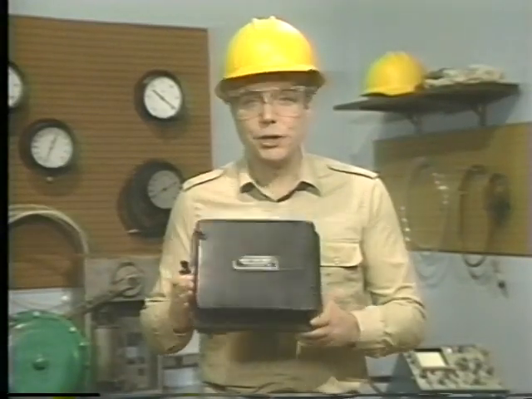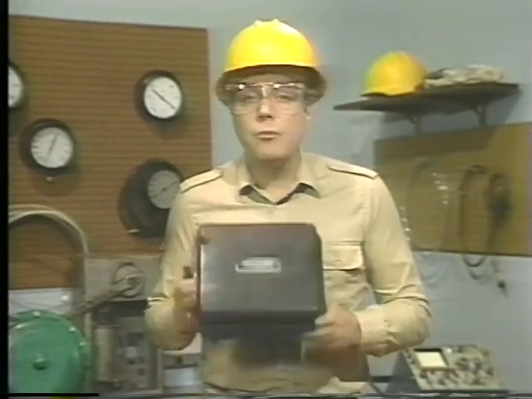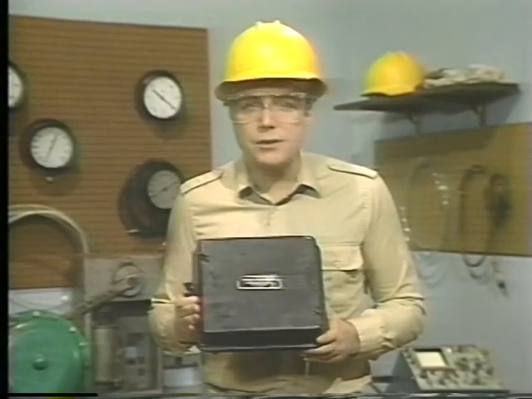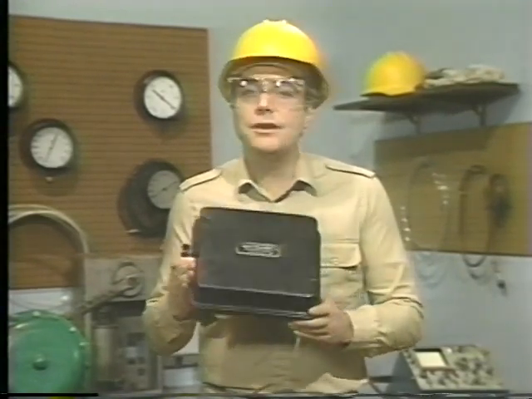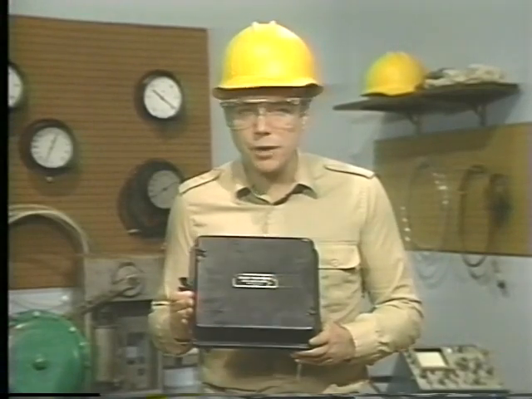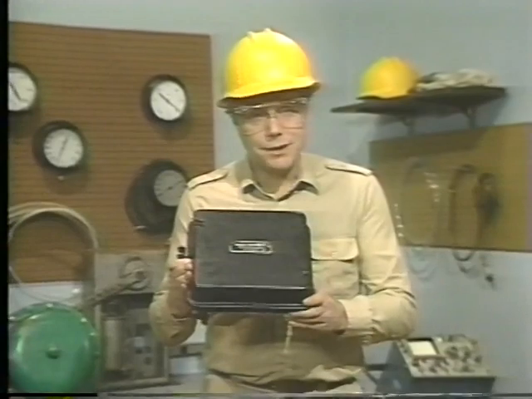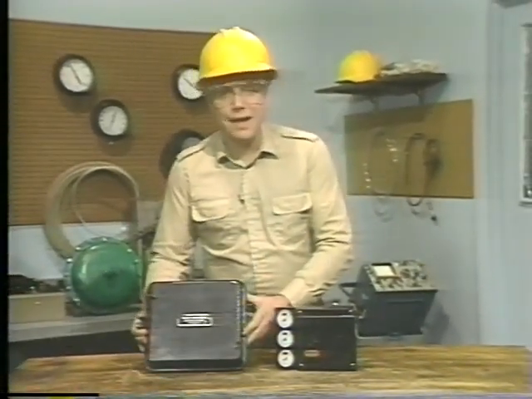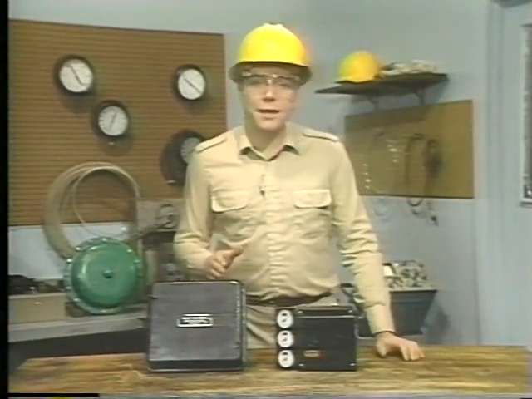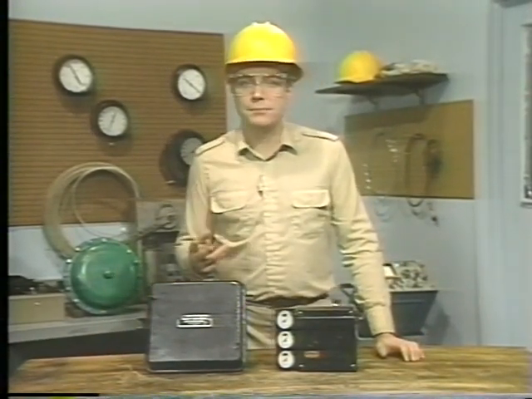So, in this positioner, balance is achieved by two opposing forces: the upward force caused by the expansion of the bellows in relation to the signal from a controller, and the downward force caused by the spring in relation to the position of the actuator. This is basically how a force balance instrument works. That is, a force balance instrument works on the principle of achieving a balance between two forces.